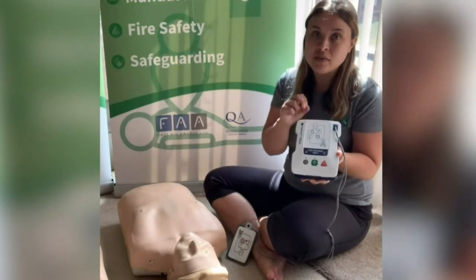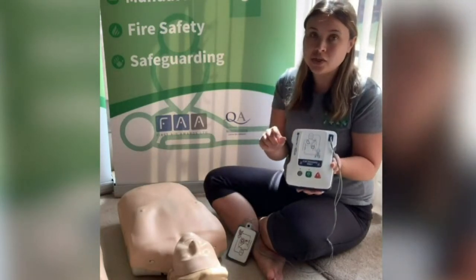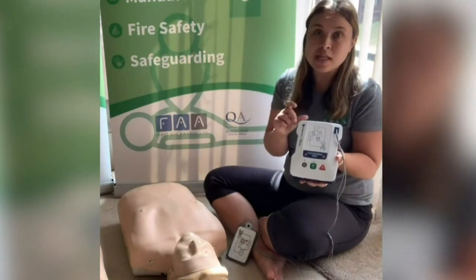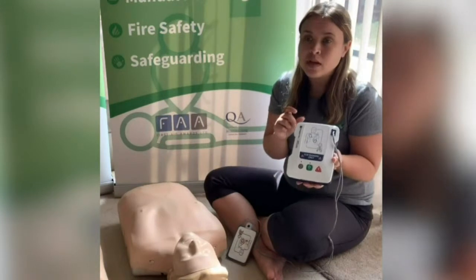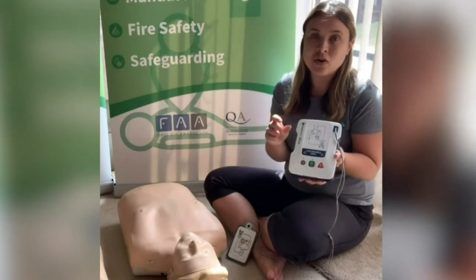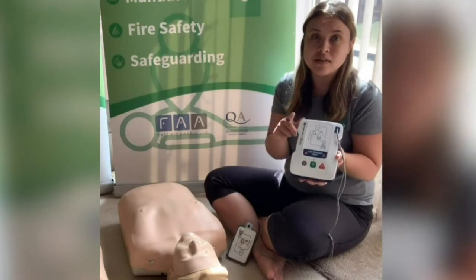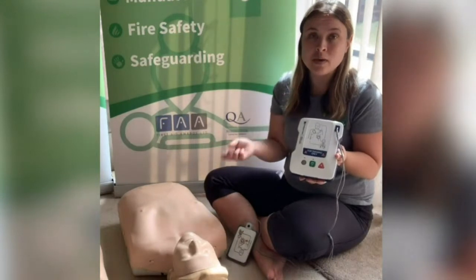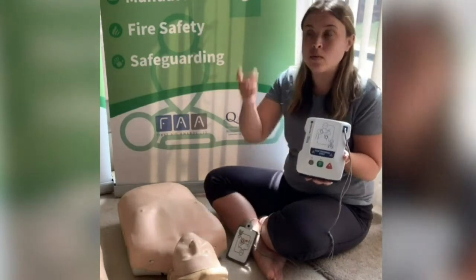They are life-saving equipment, and they're easy to use, and because they save lives, within 8 minutes you've got a 64% chance of this working. So it's very, very good life-saving equipment. That's why they're popping up everywhere.